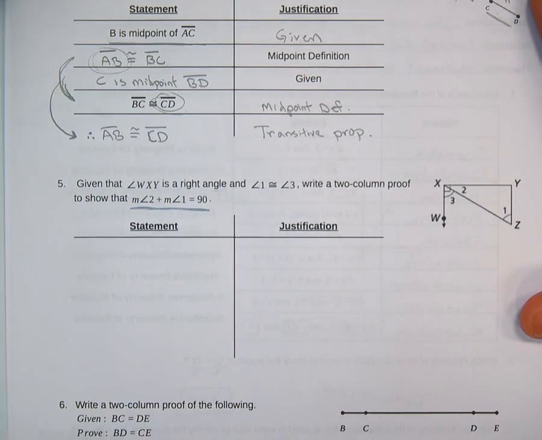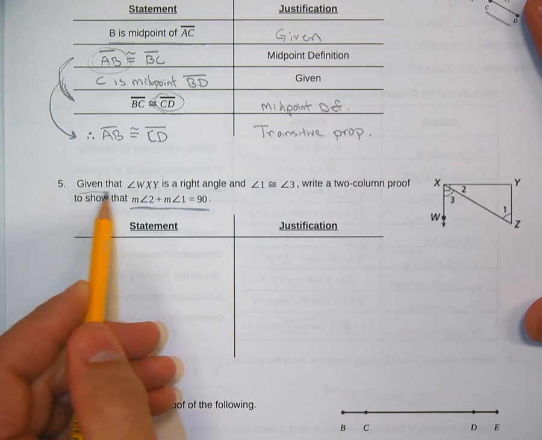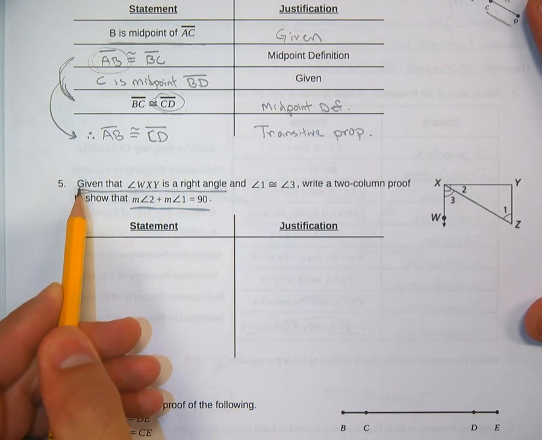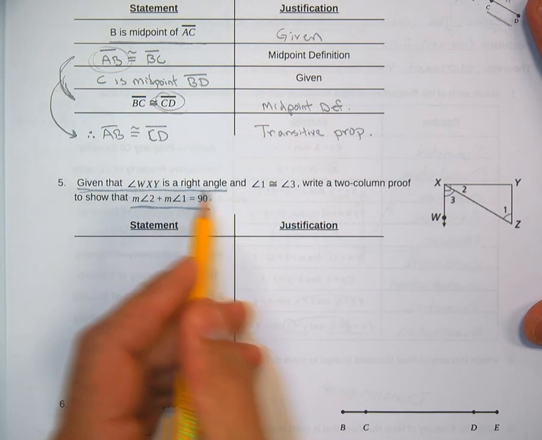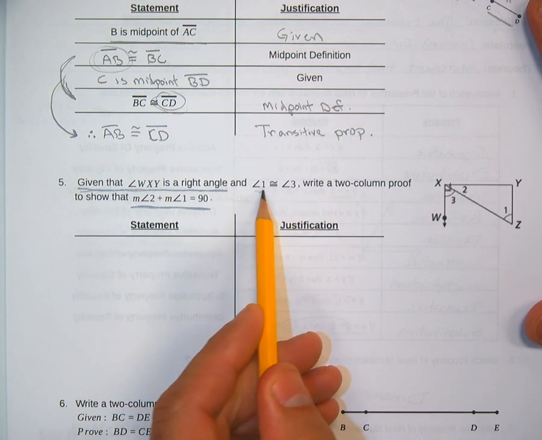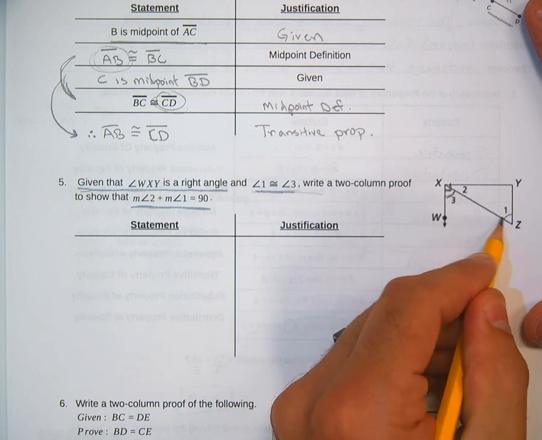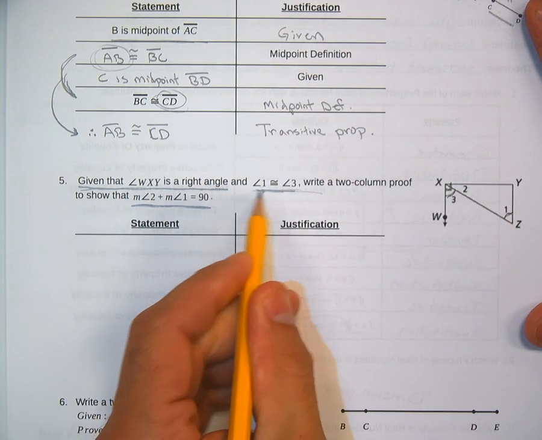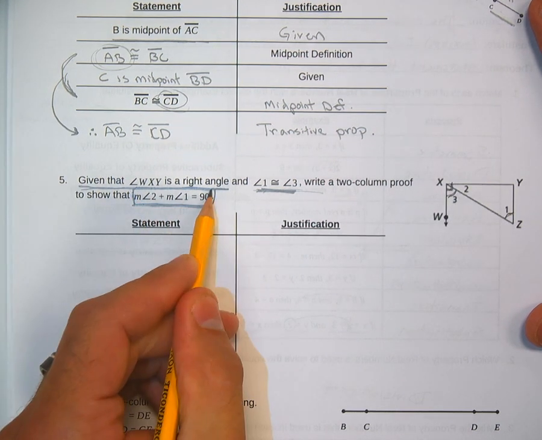If you aren't quite ready yet, I'm going to go ahead and take you through it. So starting out right away, we've got the angle WXY is a right angle, which is shown here in the picture. We're going to be told that angle 1 and angle 3 are congruent. So angle 3 and angle 1 are the same. So that's another piece of given information. And we're trying to prove this down here. So this is where we need to end up at.